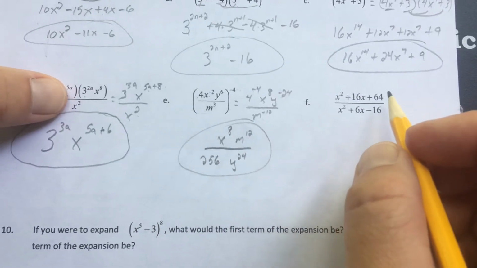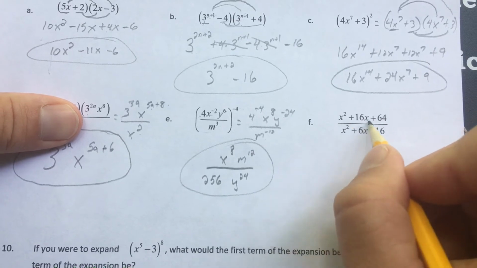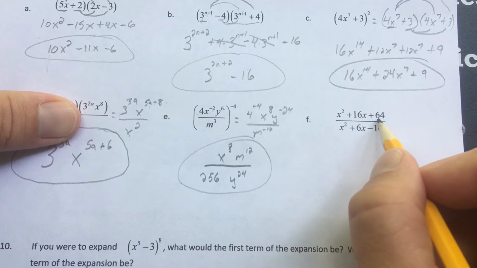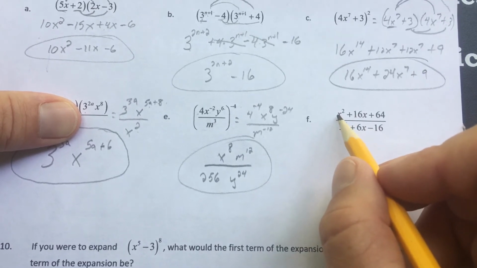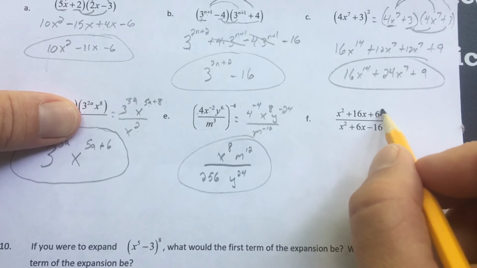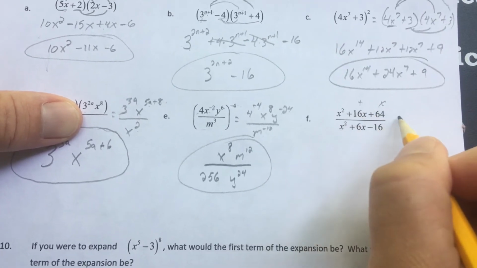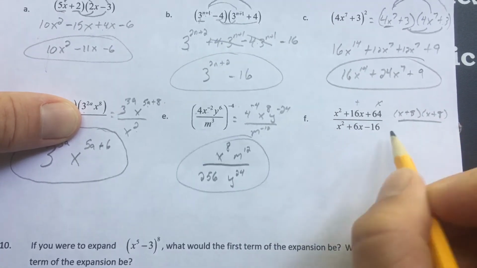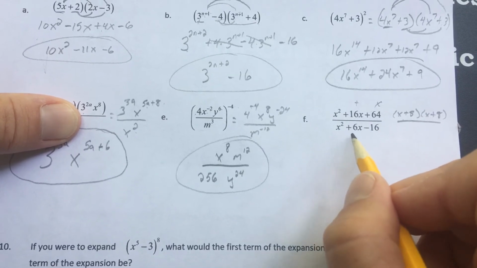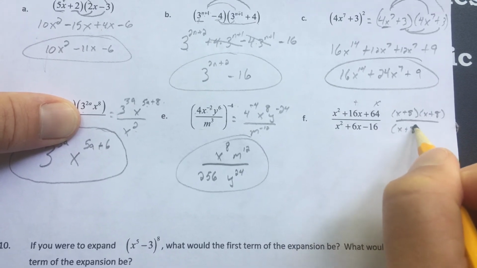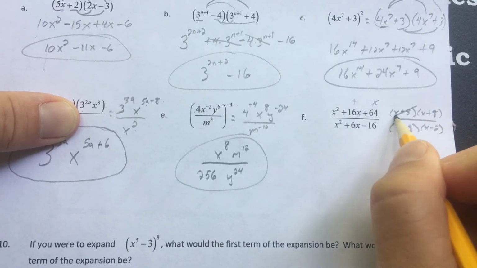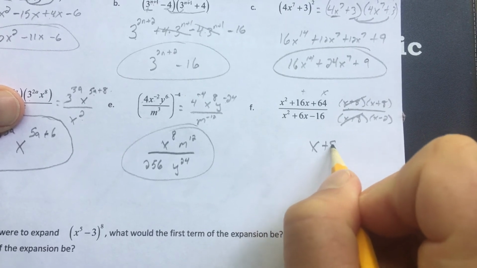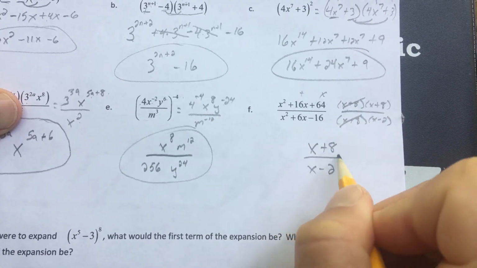And then on this one, we want to factor these out and then see if anything cancels. So when we factor, again, you can use your box and work it out that way if you want. But for me, I look first, I see the x squared is plain, so I'm looking for two numbers that multiply to equal 64 and add to equal 16. And that would be 8 and 8. All right, and then I'm looking for two numbers that multiply to equal negative 16 and add to equal 6, and that would be 8 and negative 2. Okay, x plus 8 and x plus 8 are the same factor. They will cancel each other out, and that's going to leave me with a factor of x plus 8 on the top and x minus 2 on the bottom.